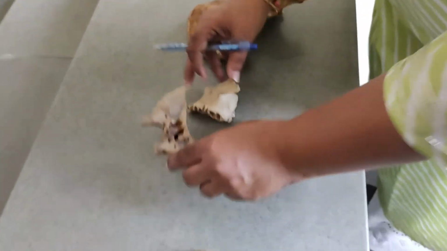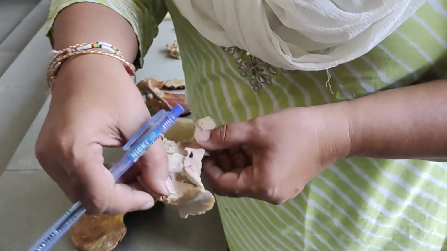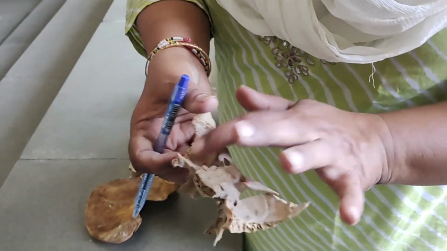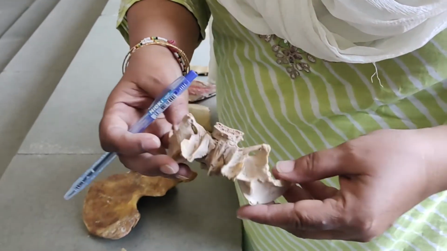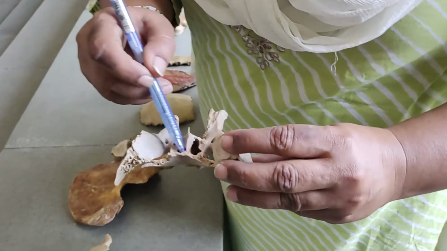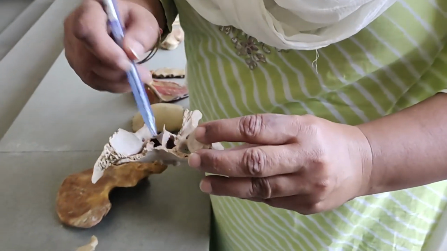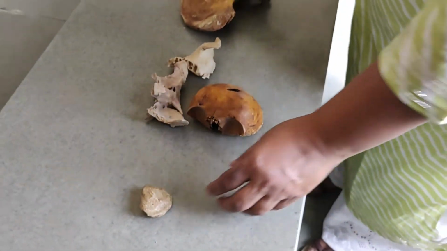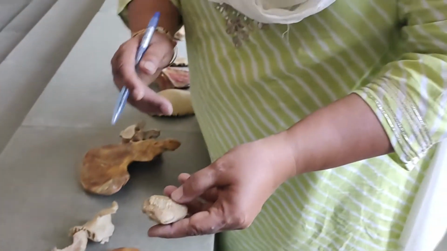The third bone is a sphenoid bone. This is a sphenoid. The body of the sphenoid, these are the greater wing, these are the lesser wing. The body of the sphenoid contains the sphenoidal air sinuses. Fourth example is ethmoid bone. The 4 bones of the skull containing air sinuses.